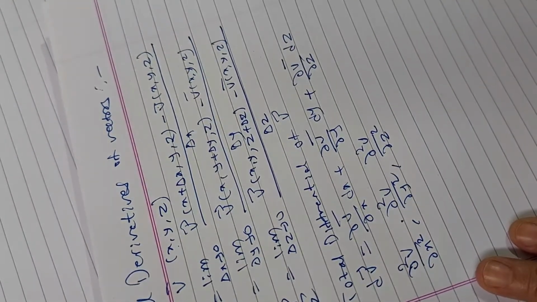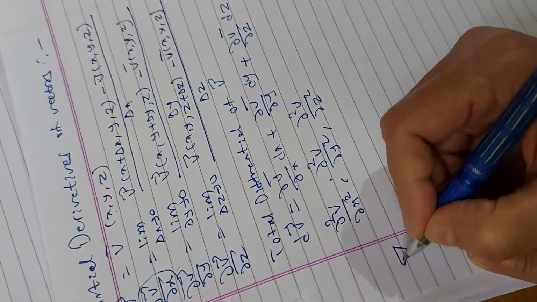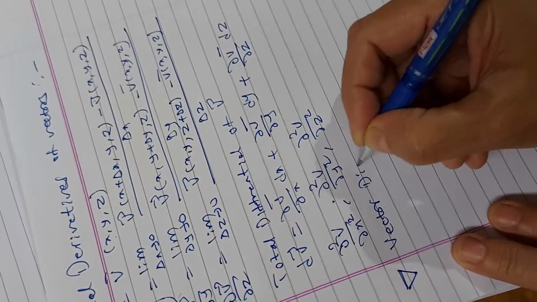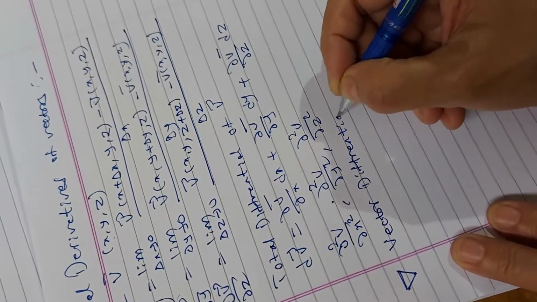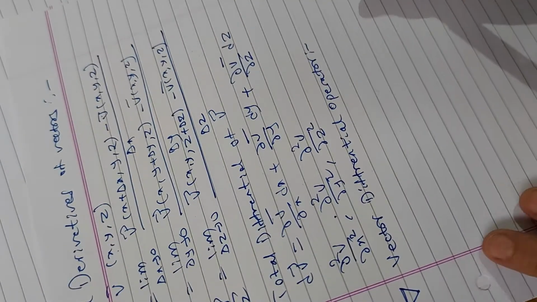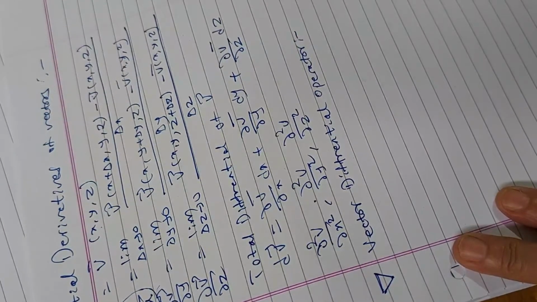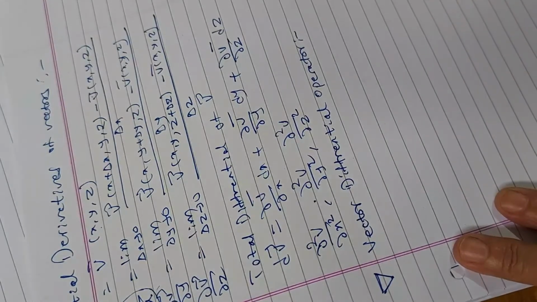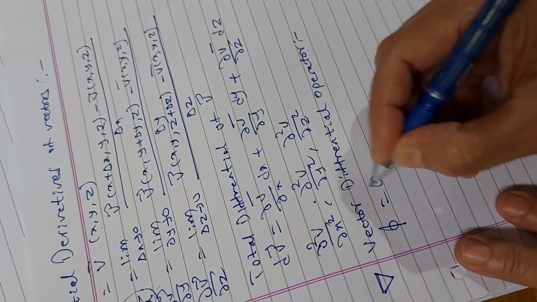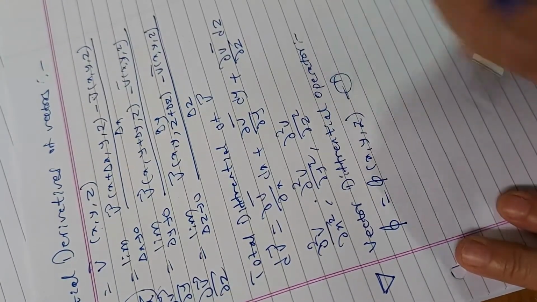Correct? Next, we'll define a very important term called del, which is called the vector differential operator. Very important concept in physics. Right? Now, to define this, we'll have to consider a region bounded by a scalar field phi. And what is phi? Phi is basically a function of x, y and z. We'll call this equation number 1.